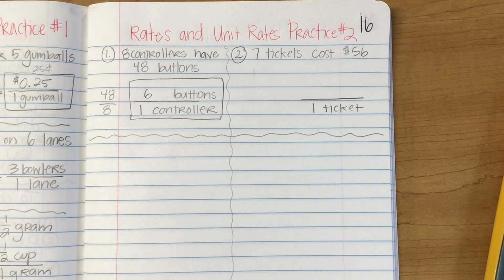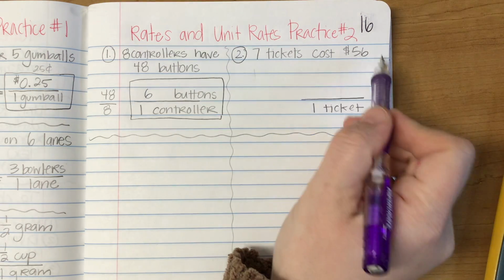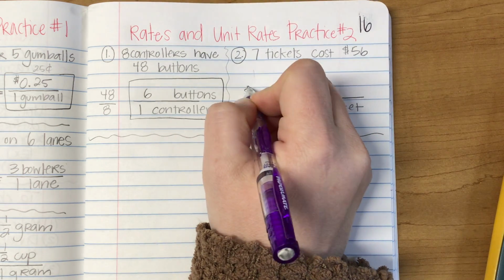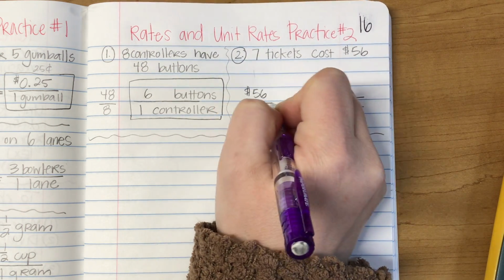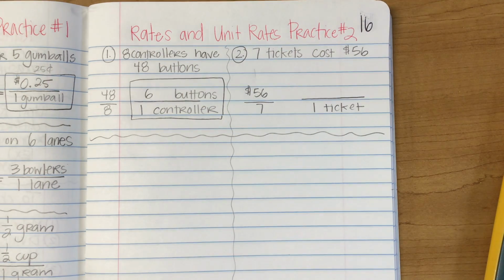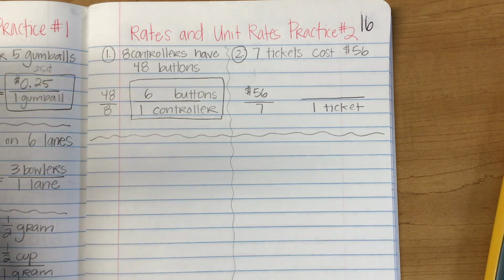So let's make our fraction. It's dollars to tickets. My information tells me $56 for 7 tickets. Make a fraction. Did it. What do I do now? Divide what?